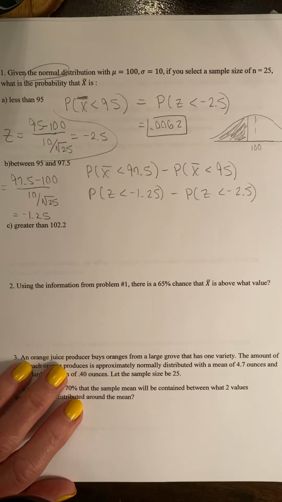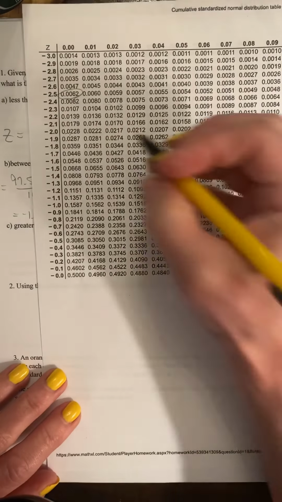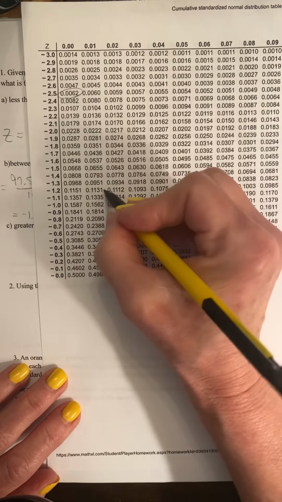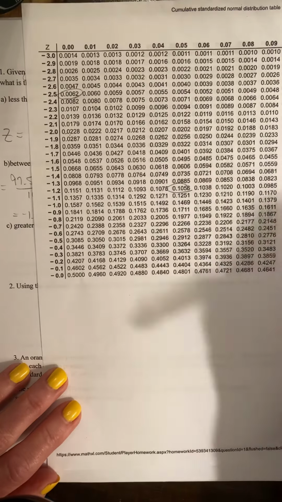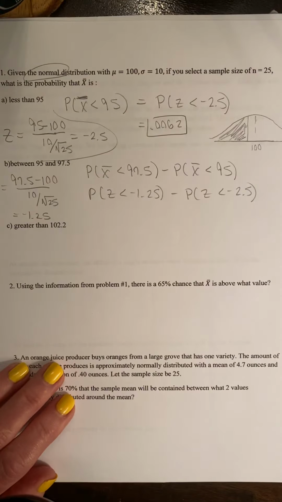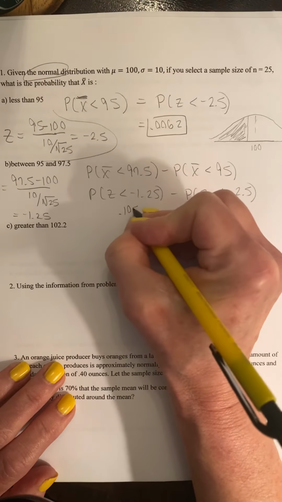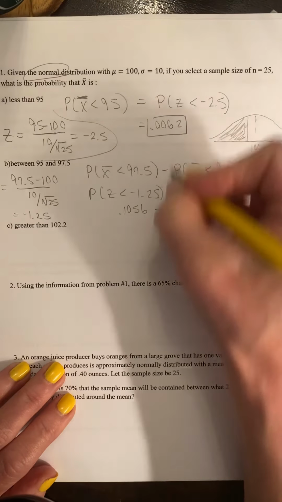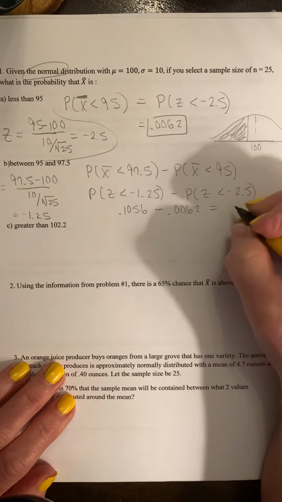And if I go to my z-chart, negative 1.25, so negative 1.2, go over, 0.1056. Minus the probability here. We shouldn't be getting a negative number. That would make no sense.